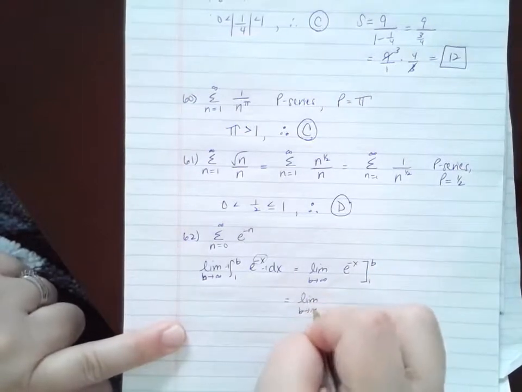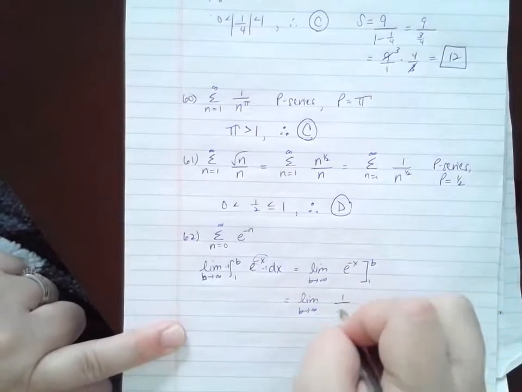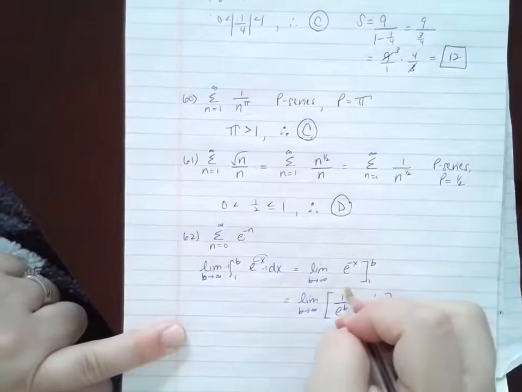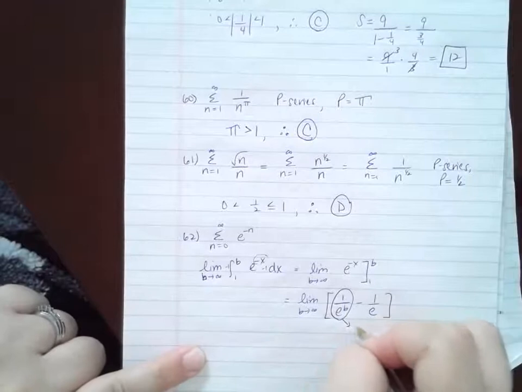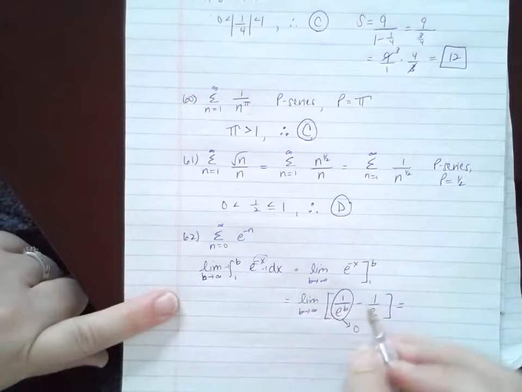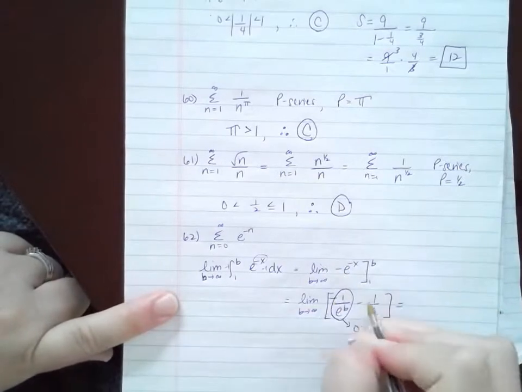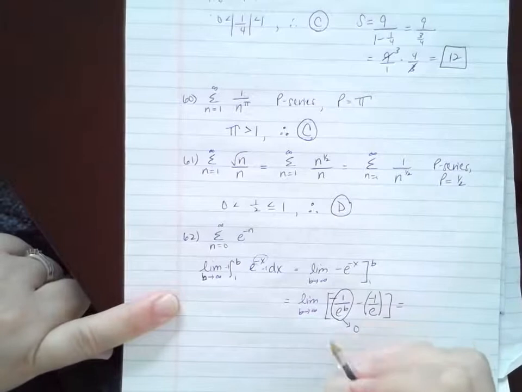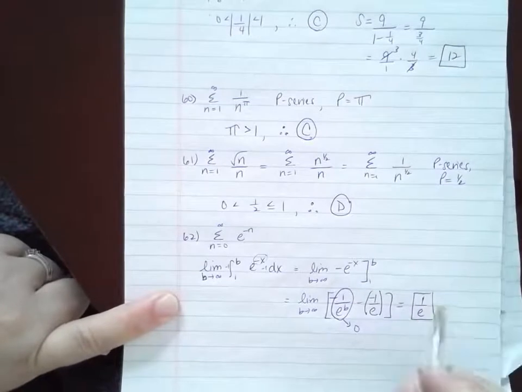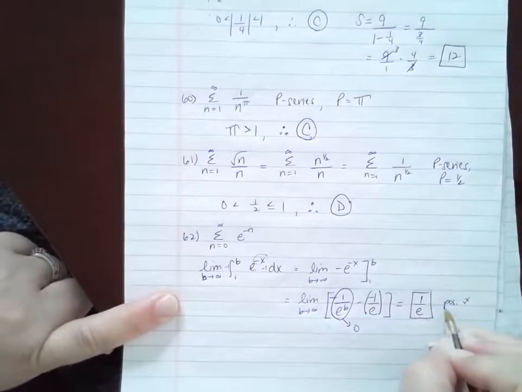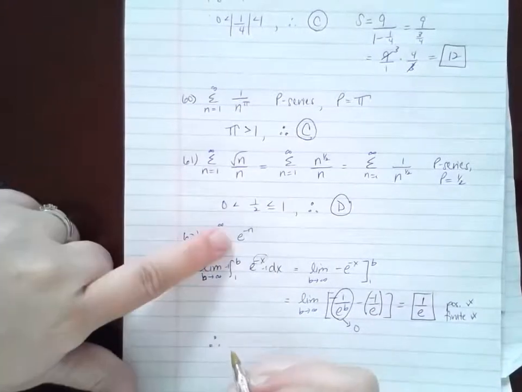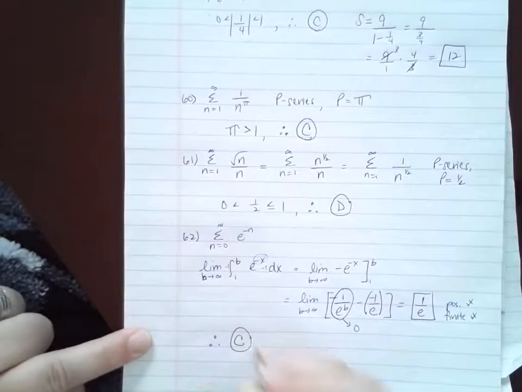Rewriting this and making it look a little bit more clean, this becomes 1 over e to the b minus 1 over e to the 1. 1 over e to the b, as b approaches infinity, is going to approach a fraction value of 0. So I have a final answer. Oh, I forgot that this is negative, sorry. So I have a final answer of positive 1 over e. Because that's positive and finite, then I can make the distinction that this, using the integral test, is a convergent series.